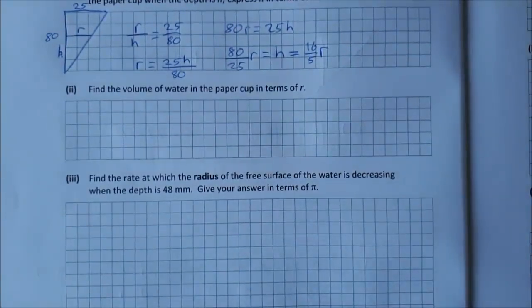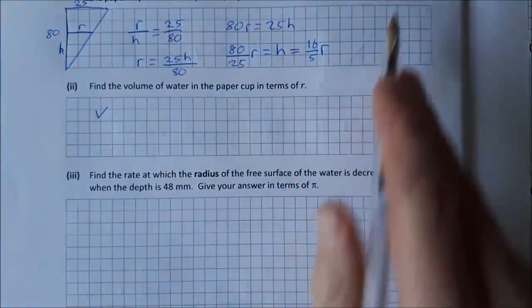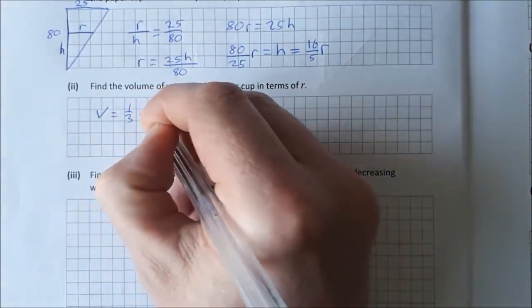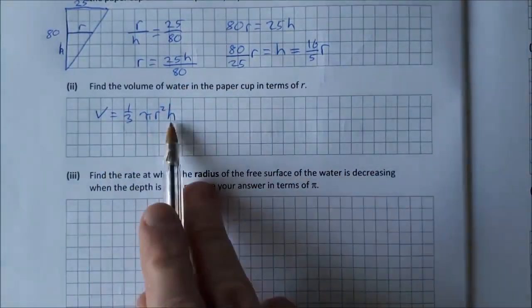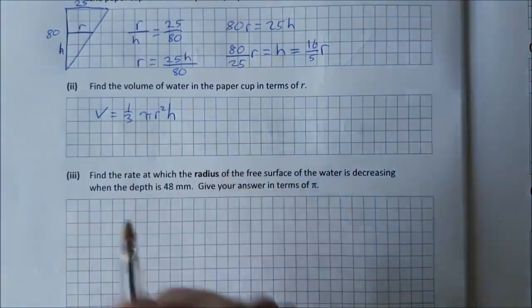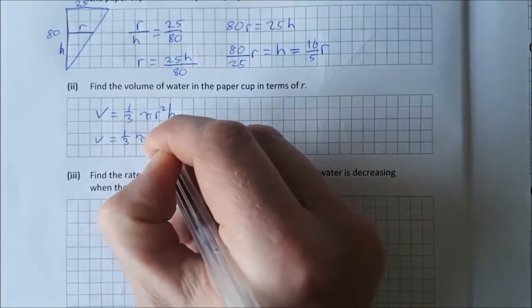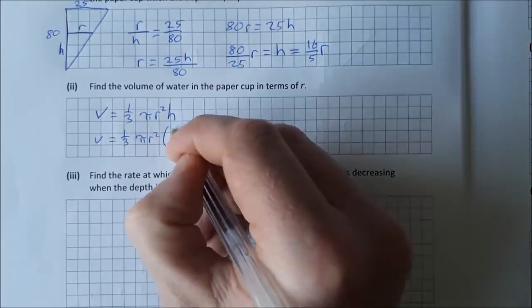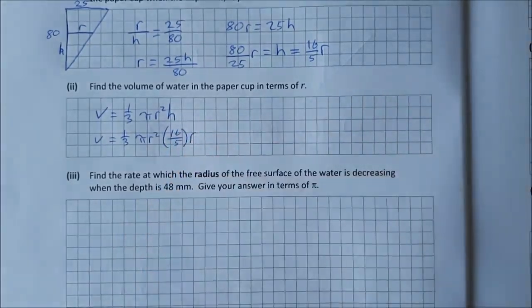Part 2, find the volume of the water in the paper cup in terms of r. So the volume for a cone is equal to 1/3 pi r squared h. So I have h, I just need to fill that in, so V is equal to 1/3 pi r squared times 16 over 5 r.